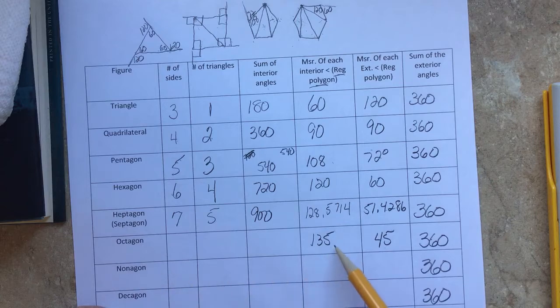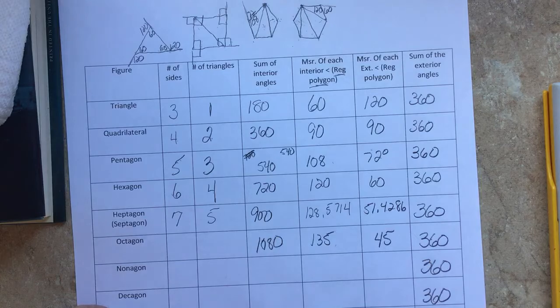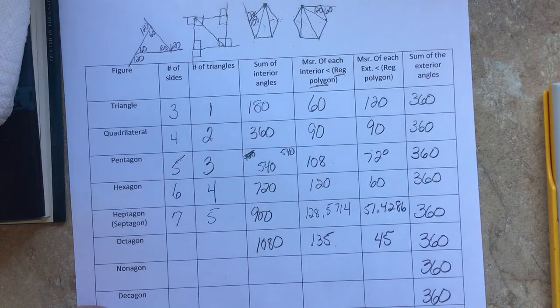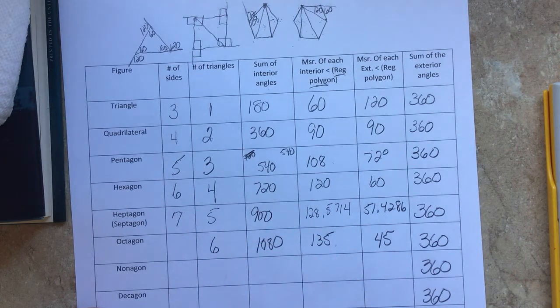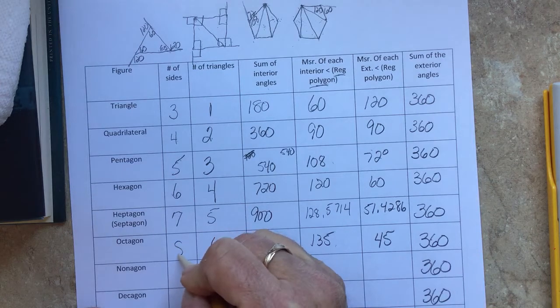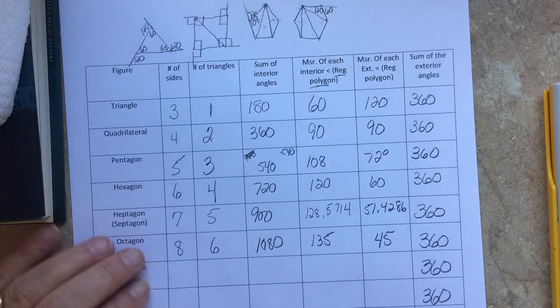Well, there's going to be 8 angles, so I'm going to take that 135 and multiply that by 8. So that's going to be 1080. If I divide that by 180, that means there must be 6 triangles, and I know there's 8 sides. Okay, do you see it works forwards and backwards? So depending on what information you're given will be the way you go with it. Again, that 360 is a beautiful thing. You really want to work with it if you can.